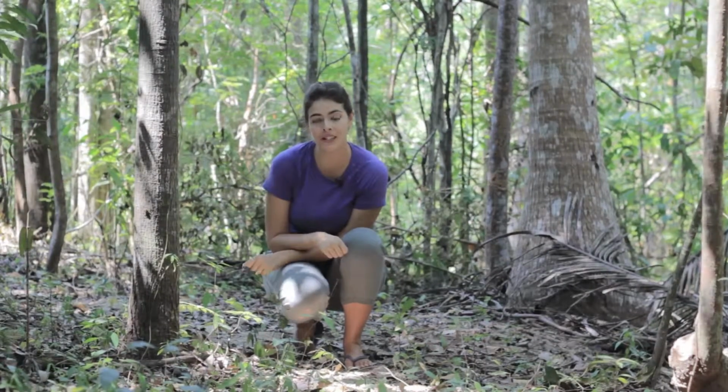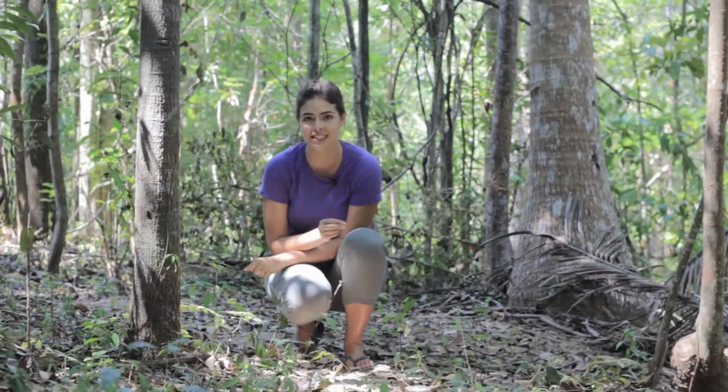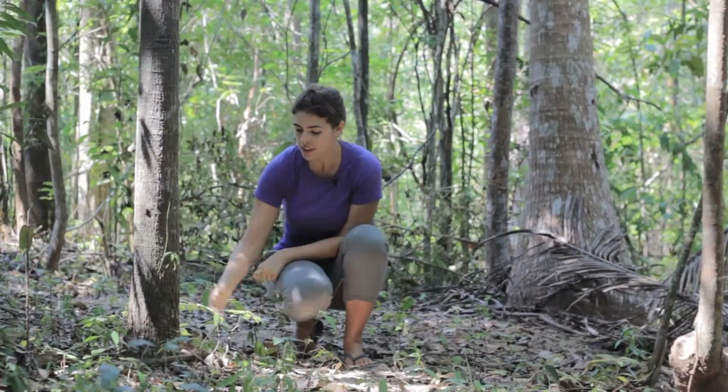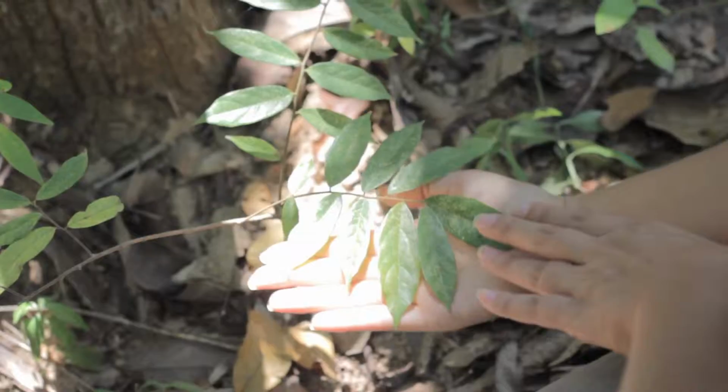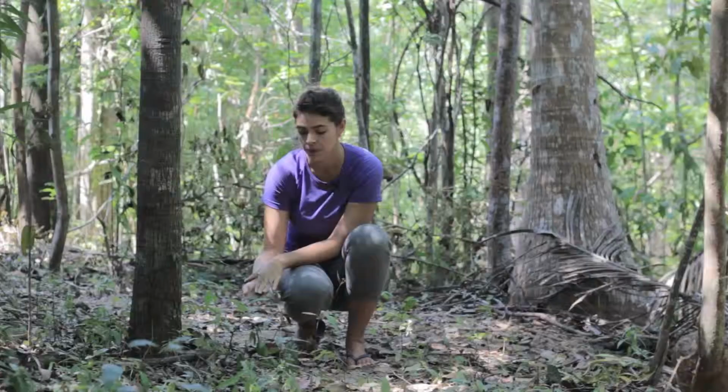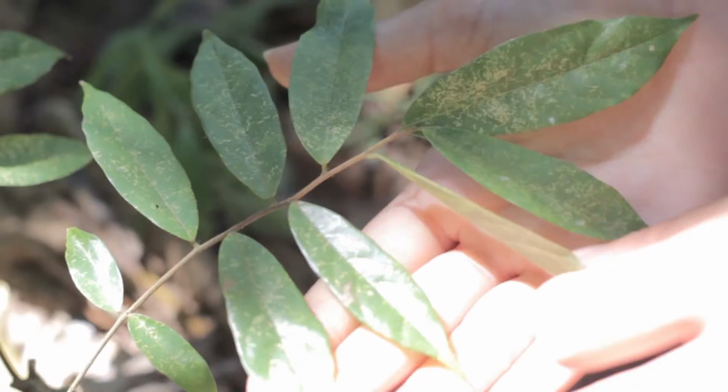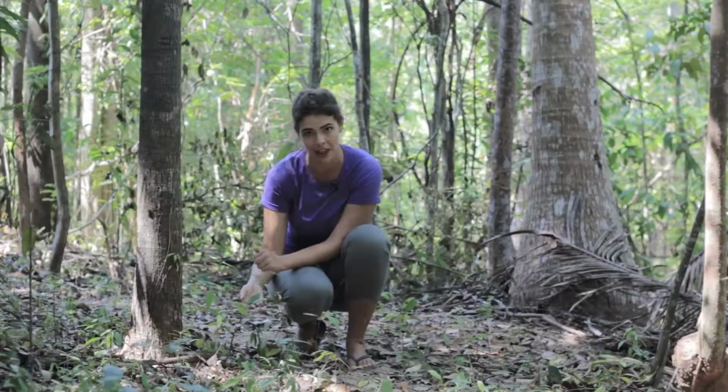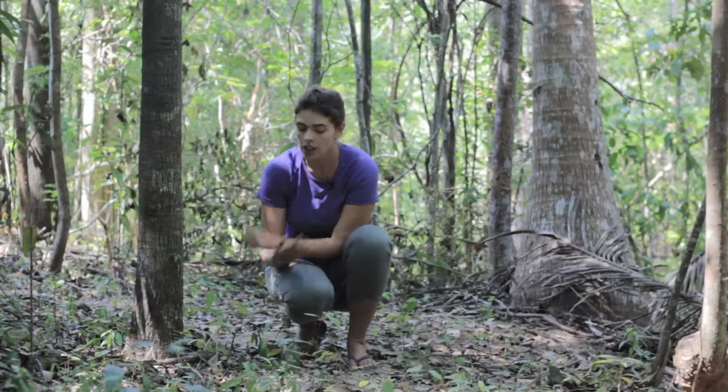So overall, it must be said that leaves are perfectly adapted for their function. Their large surface area allows them to collect as much sunlight as possible, and their thin shape allows carbon dioxide to easily diffuse to the palisade cells. Overall, leaves are the perfect photosynthesizing machine.